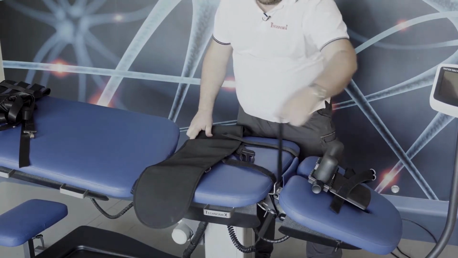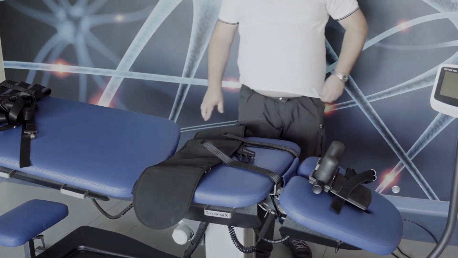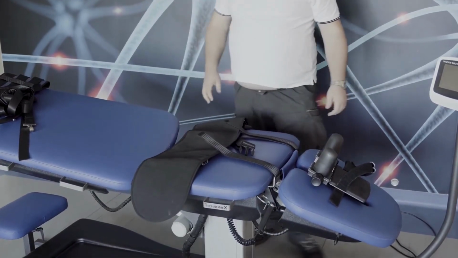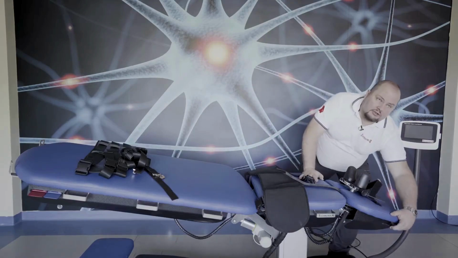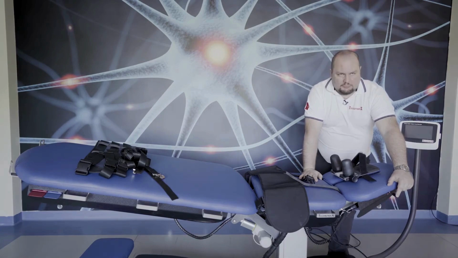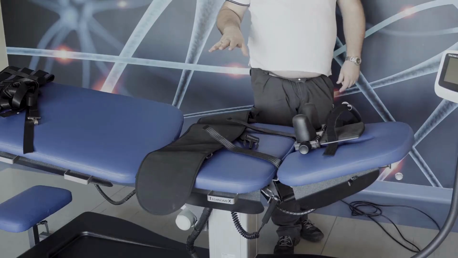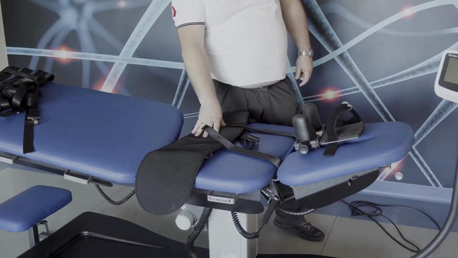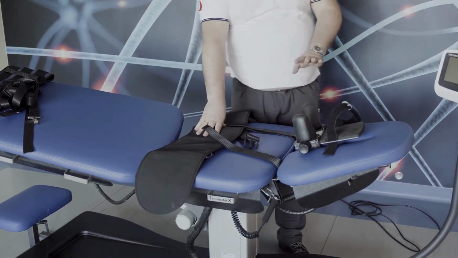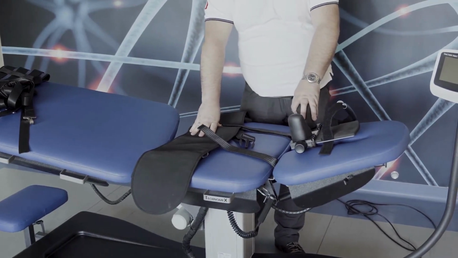And make the Velcro strips to have the grips. Of course, before you put the patient on the table, move the headrest to a comfortable position. This thoracic belt is used only for lumbar spine traction. For the cervical, you don't need this.